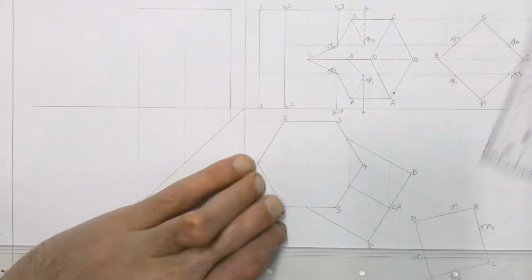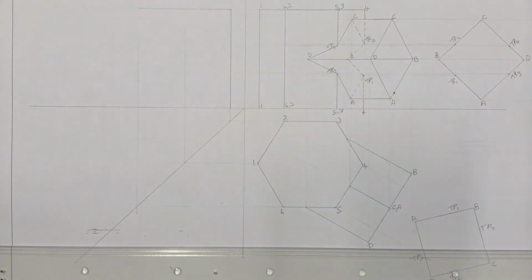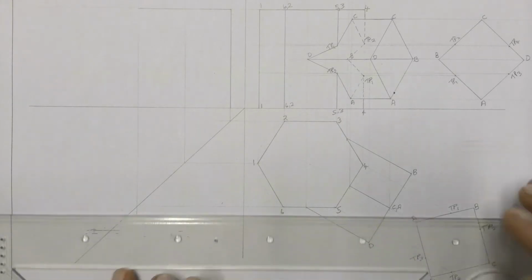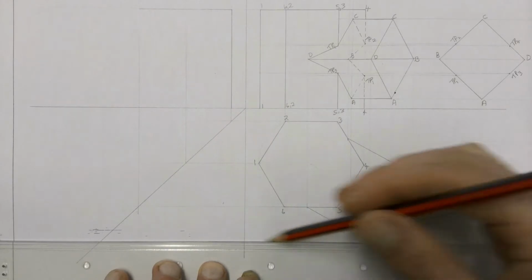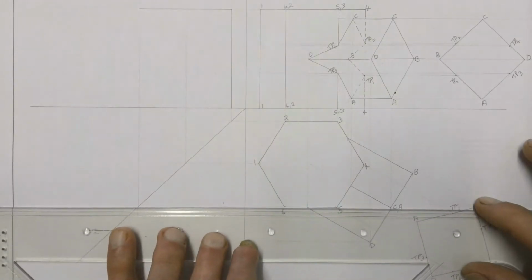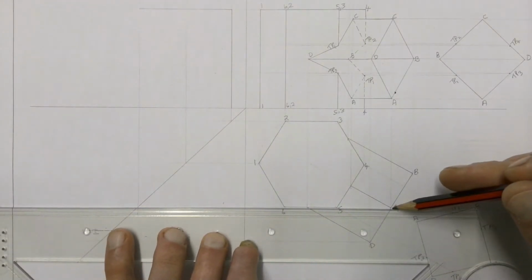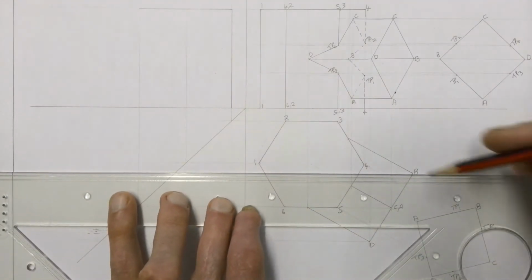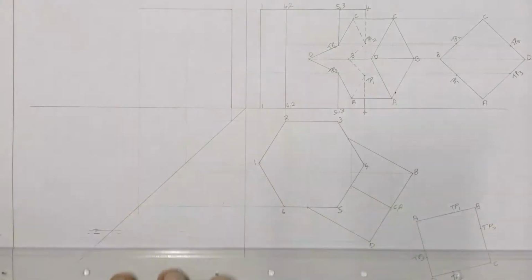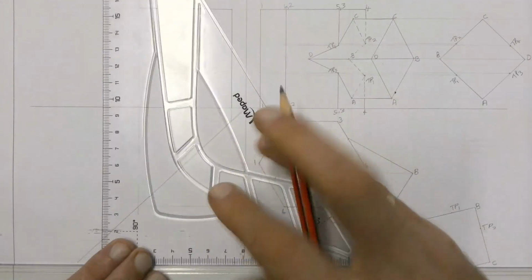So I'm going to draw it in as well, and then I'm also going to go and project across my secondary pipe. So I'm going to start with this end of my secondary pipe, project it across. Project each of those lines up.